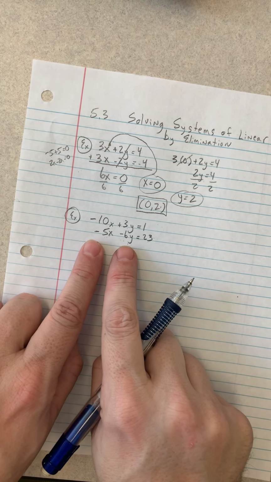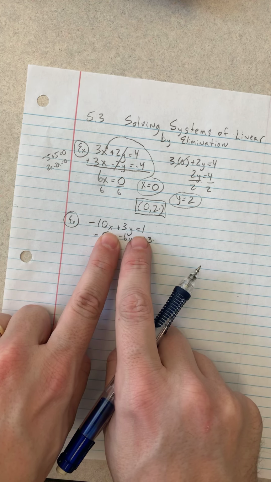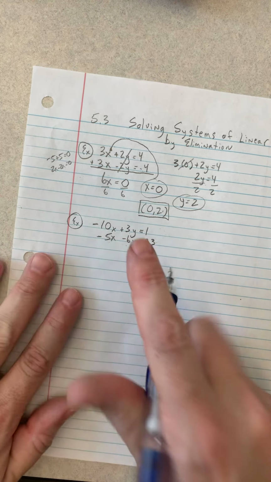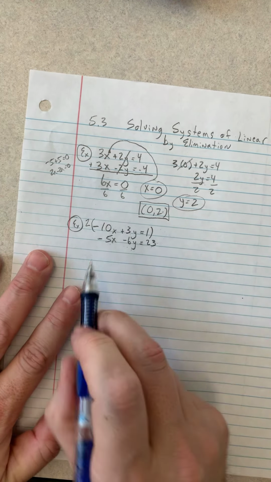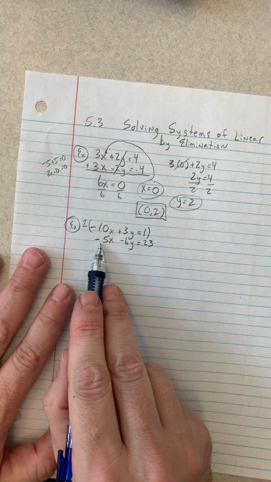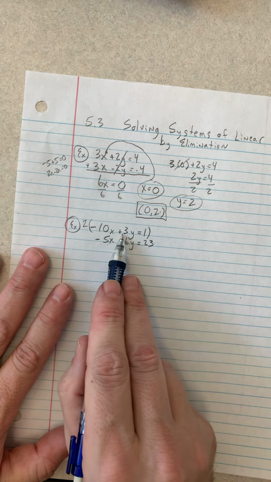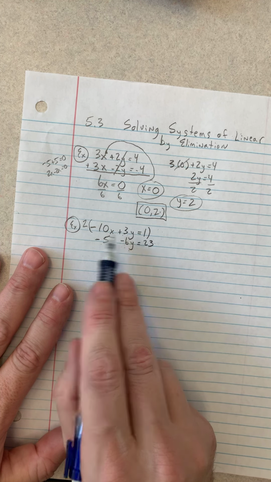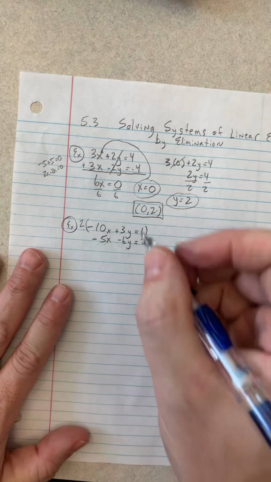In this one, since these signs are the opposite, I want to make this a positive 6. And if that needs to be positive 6, I need to multiply this whole equation by a positive 2. I certainly could have multiplied the bottom by a negative 2 to make my x's go away, but I'm going to make it a little bit easier on myself because these signs are opposite. When I start multiplying by a negative, I certainly have to watch my signs.